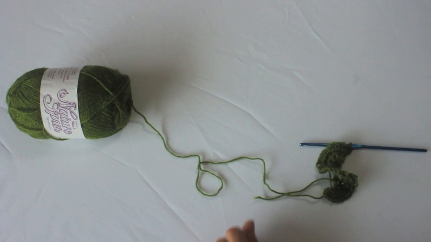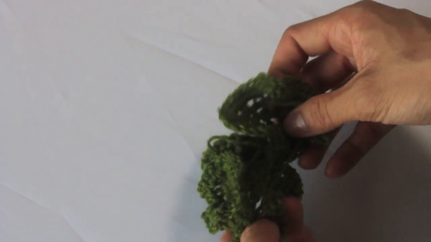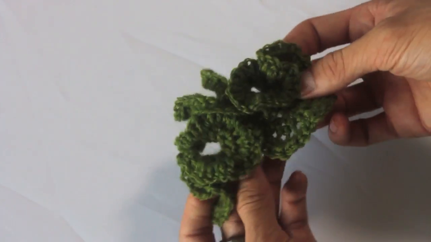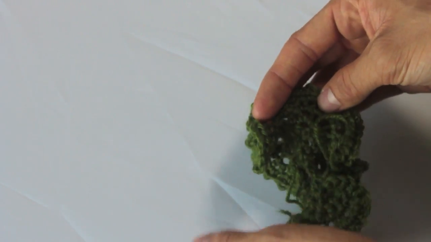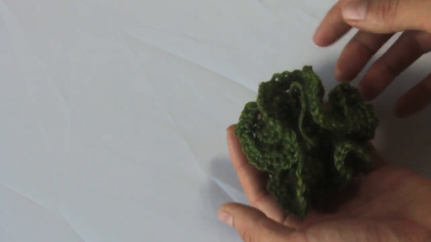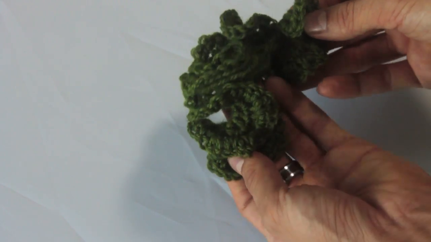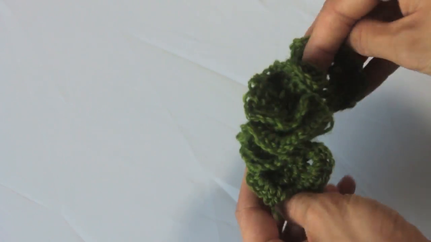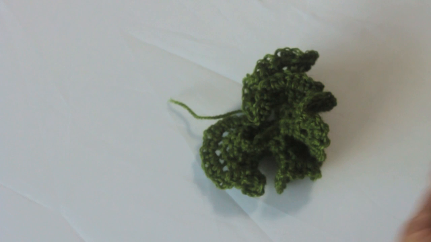So be right back. Hey YouTubers, so I'm back, and this is what I've gotten. So I did 6 rows, I believe 6 rows, it might have been 7, I don't remember, of increasing in every single stitch to create this form. It kind of reminds me of kale, like all the little frilly bits going on. So we'll see how it looks when I felt it, and we'll be back with that.